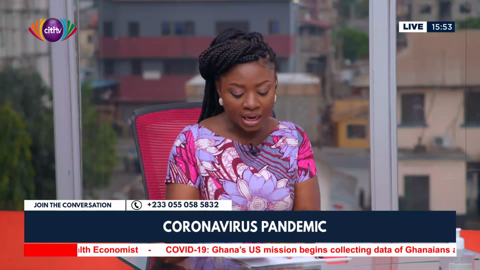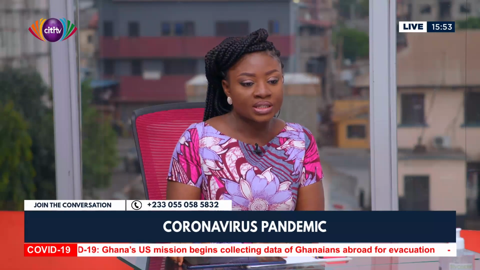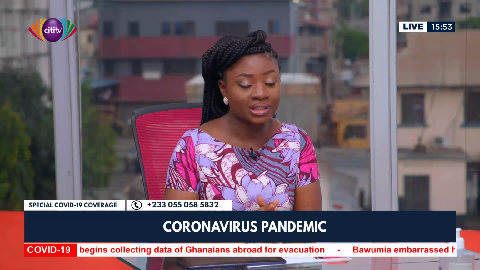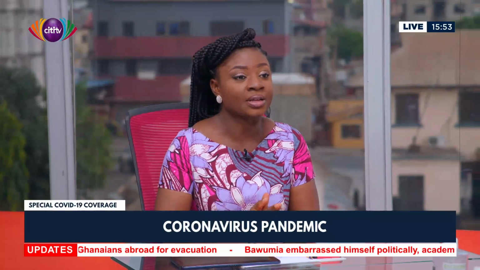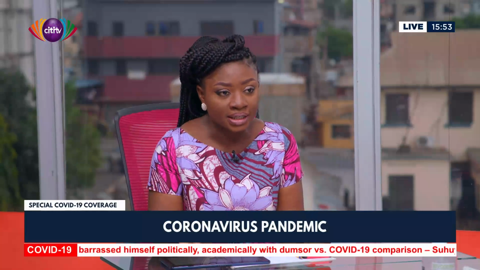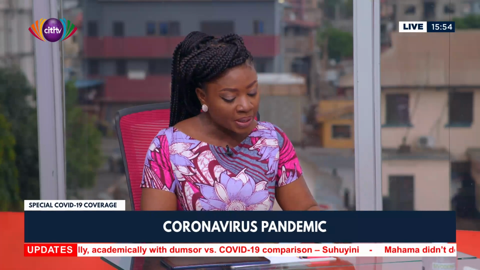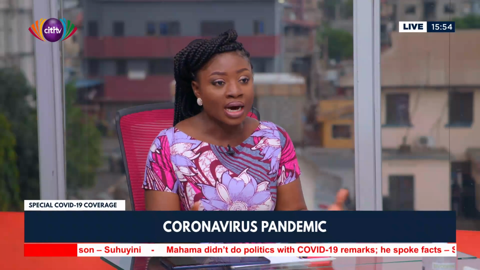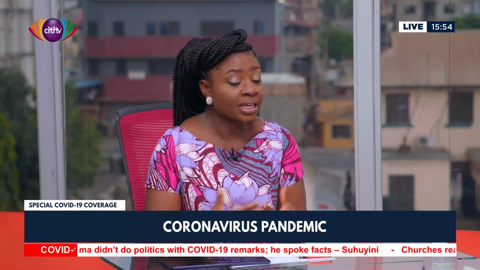Kojo, talking about enforcement, we see police personnel directing traffic. And these are the people who a few weeks ago were on the street enforcing the lockdown because of COVID-19. Now, there are public transport vehicles, chochos, carrying more than the allowed numbers, but they don't say anything.